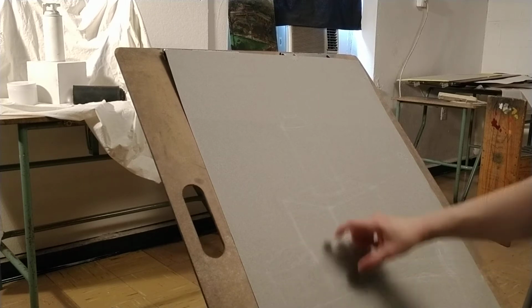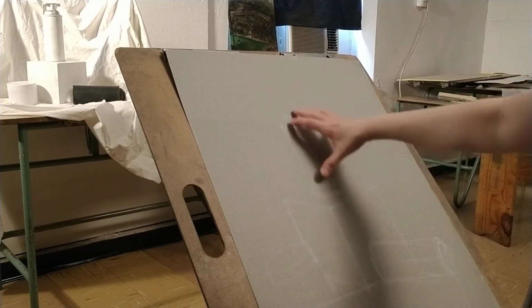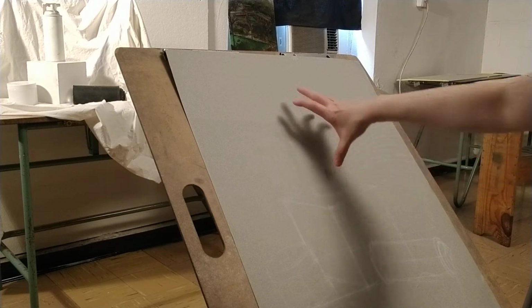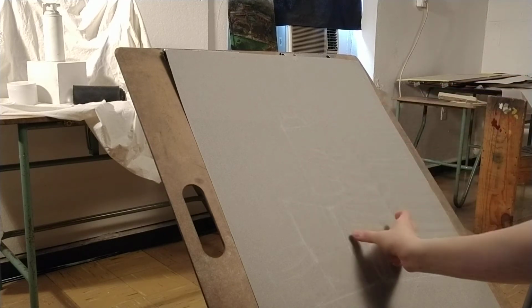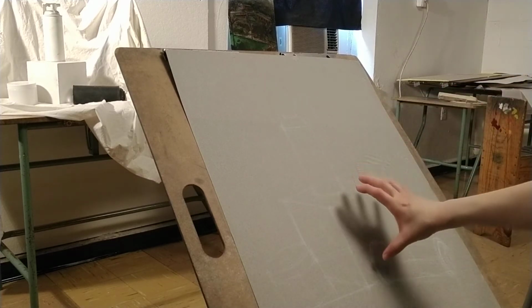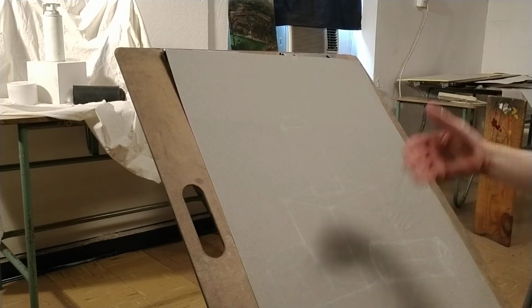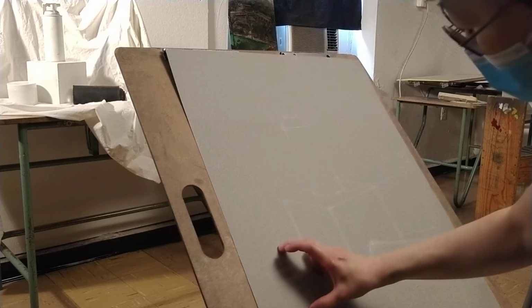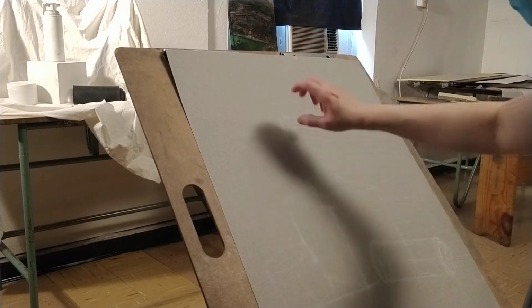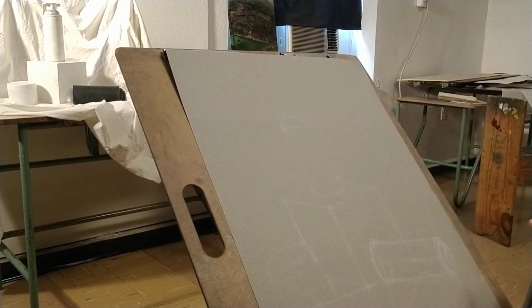You can use this jar to measure this, and once you've measured the height and the width, you can use either the height or the width to measure the cube, and then you can use the cube after you've drawn it to measure this other container, and so on and so forth. Or you can use the initial jar to measure everything else. Okay, everything would be proportionate to one another.